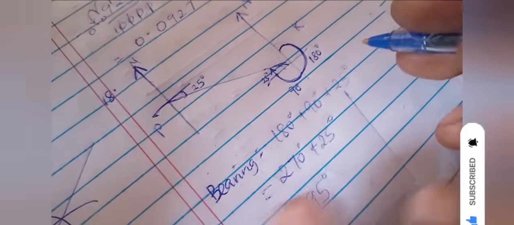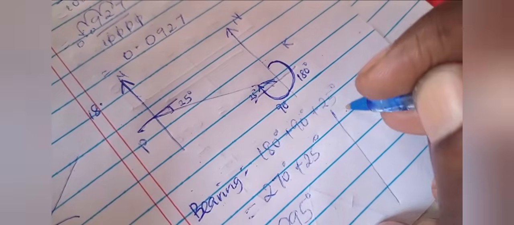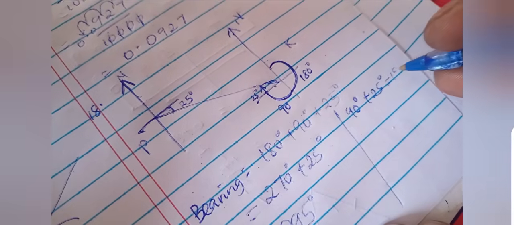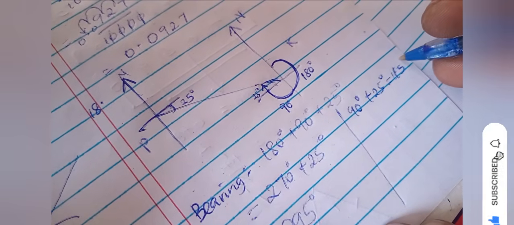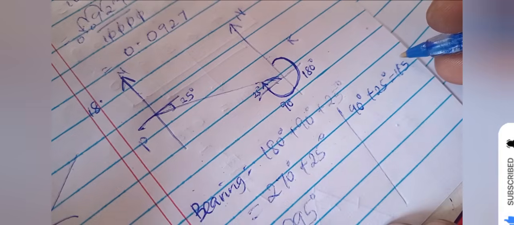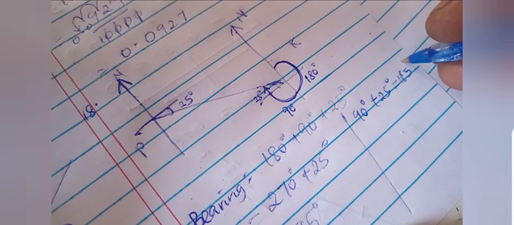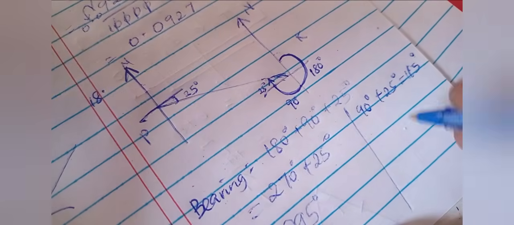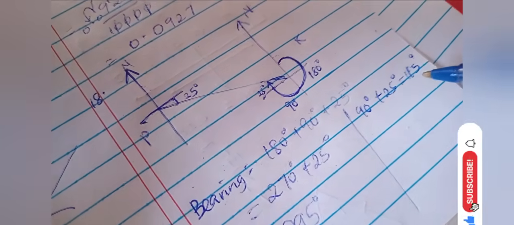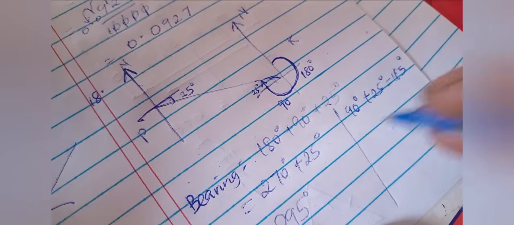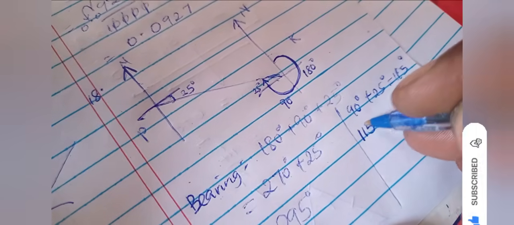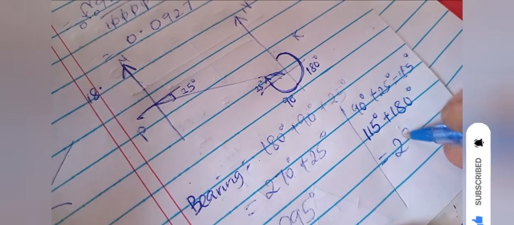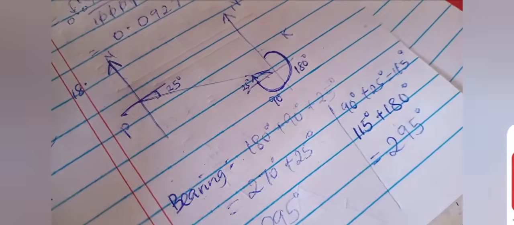Or with opposite bearing, you can just get the 90 degrees plus the 25 degrees, giving you 115 degrees. Is it 115 degrees? Yes, 115 degrees. Now with opposite bearing, it states that when the angle is smaller than 180 degrees, we add 180 degrees to the given angle, so 115 degrees plus 180 degrees. So this one will also give us 295 degrees.